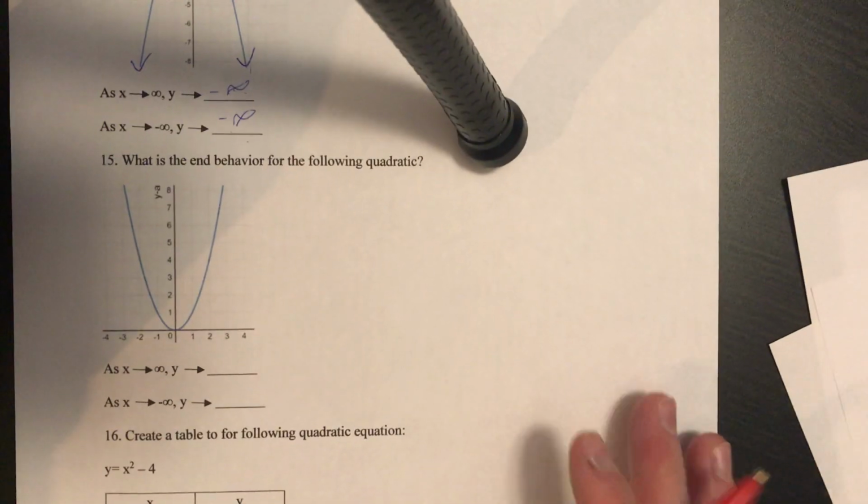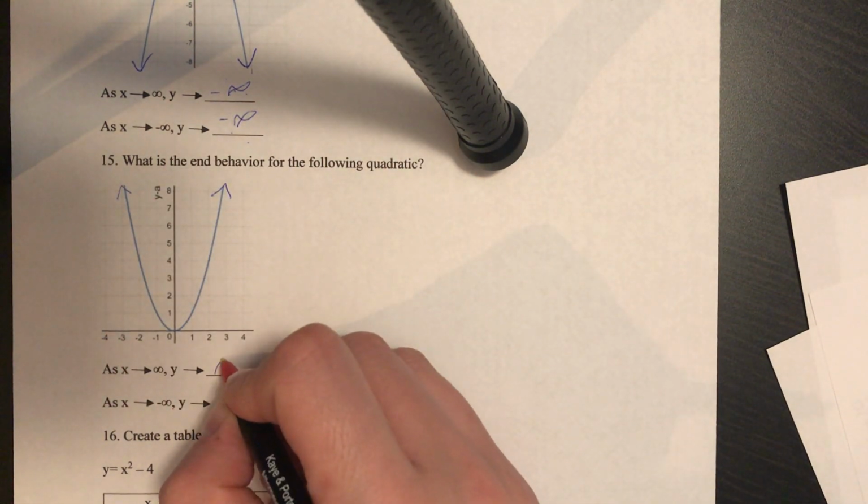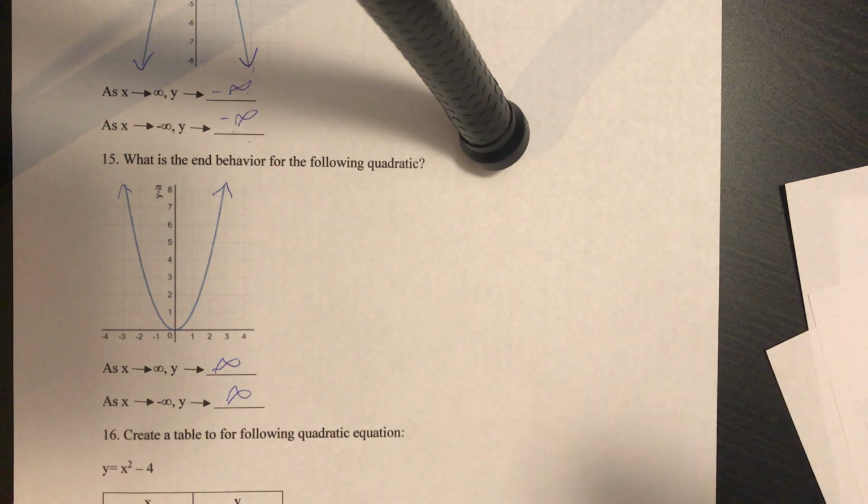Move down here. If my arms are pointing up, guess what's going to be here? Just positive infinity and positive infinity. Okay.